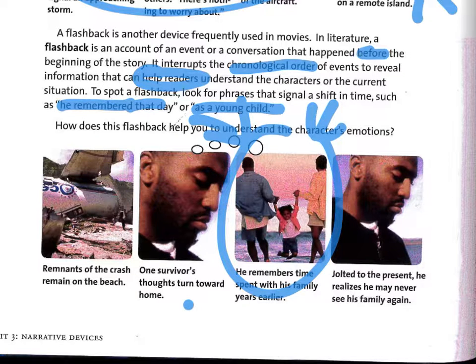As the reader, it gets us emotionally invested or connected to the character. Suddenly, we care. We're thinking, oh, how sad, right? He's going to never see his little girl again. Oh, right? It gets us emotionally invested. And now we care. And flashbacks always serve a purpose. Okay?